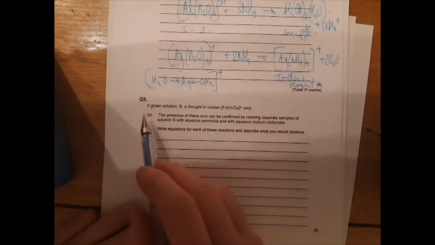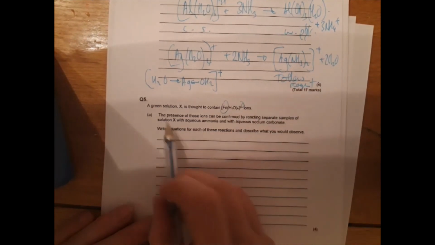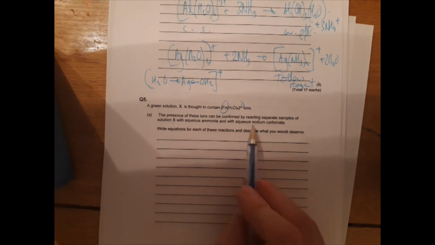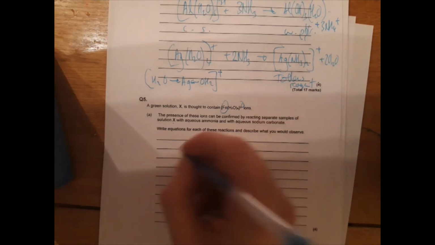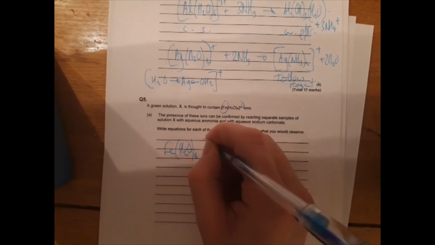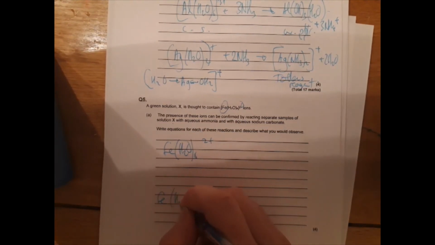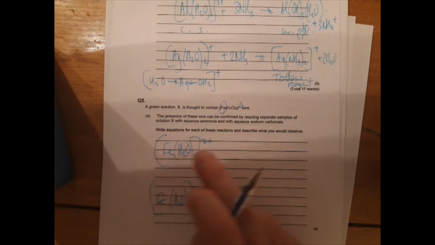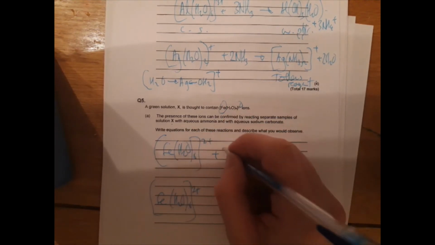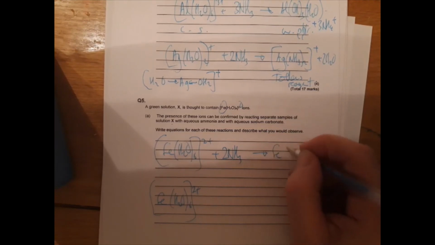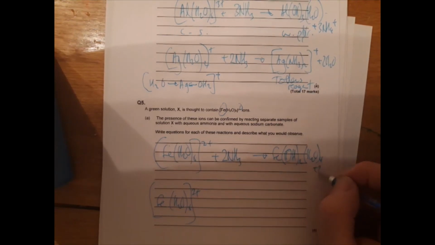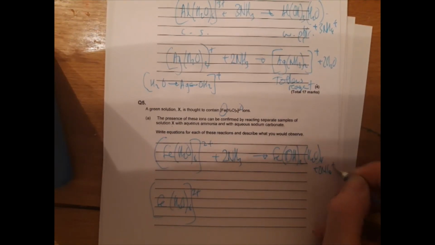It's taking ages. I asked you a lot of questions tonight. A green solution X is thought to contain iron 2+. The presence of these ions can be confirmed by reacting separate samples of the solution X with aqueous ammonia and aqueous sodium carbonate. Fe(H2O)6 2+ is going to be my ammonia one. Fe(H2O)6 2+ is going to be my carbonate one. Iron 2+ with ammonia: 2 ammonias will go in and you will get Fe(OH)2(H2O)4 plus 2 NH4+.